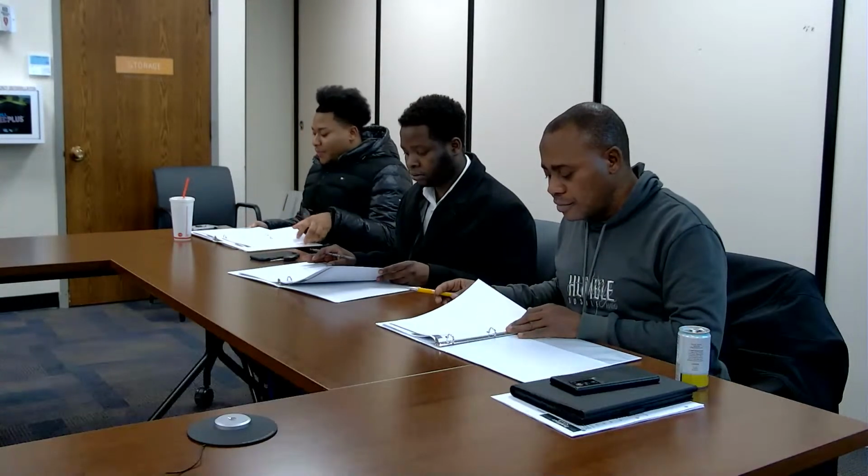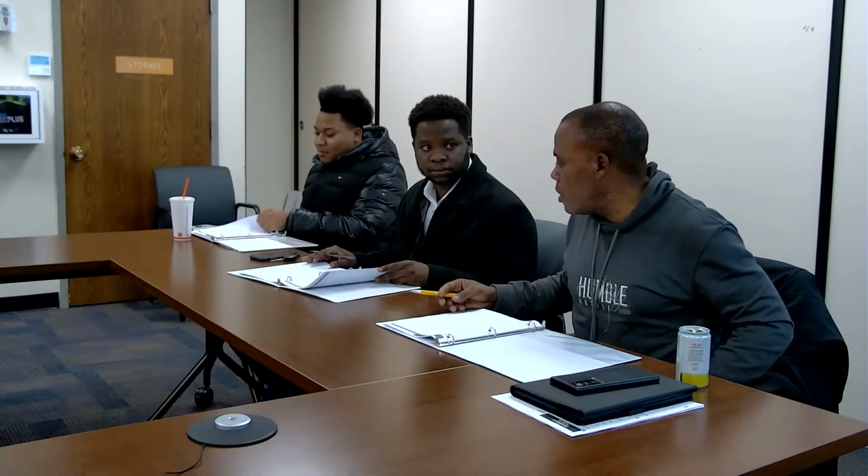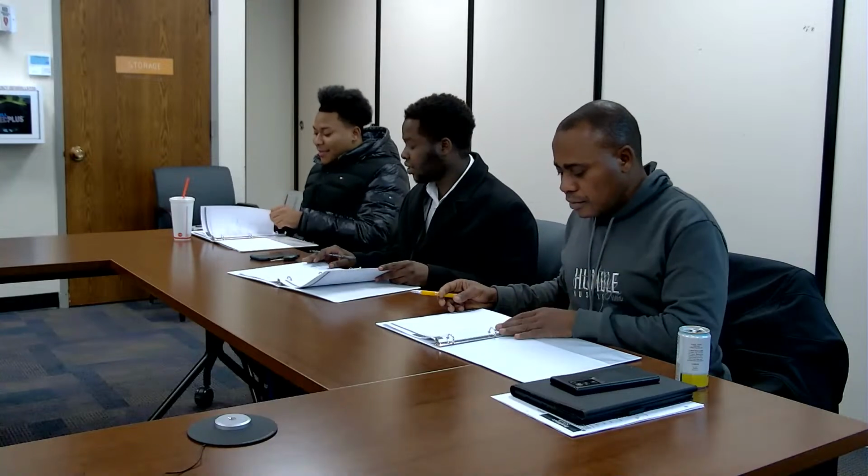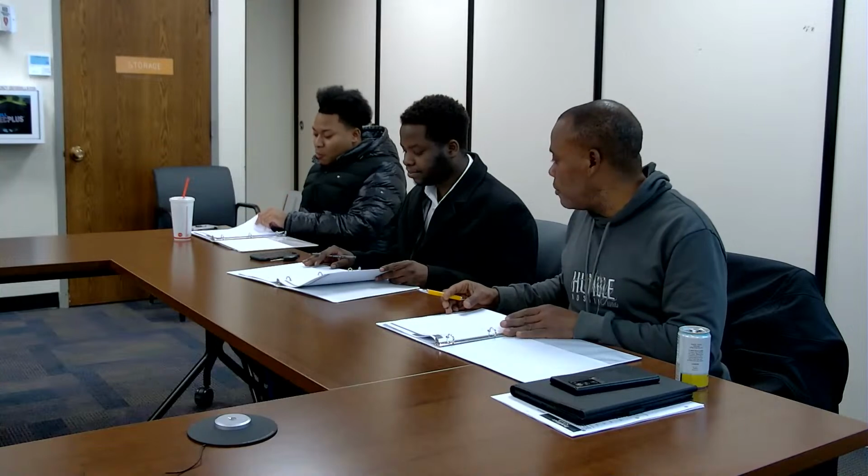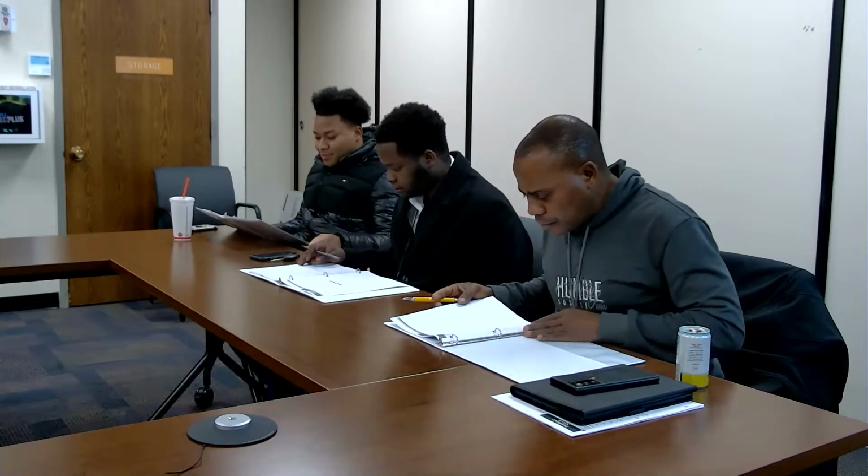We have number two, approval of the agenda. Do we have a motion to do that? Second. So moved and second. All in favor? Aye. Any oppositions? Any abstentions? The ayes have it.